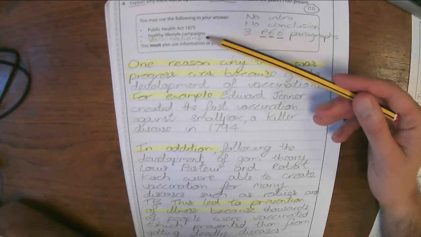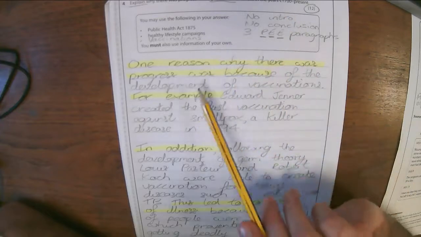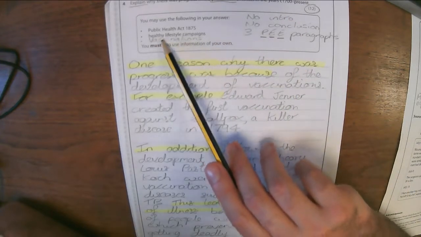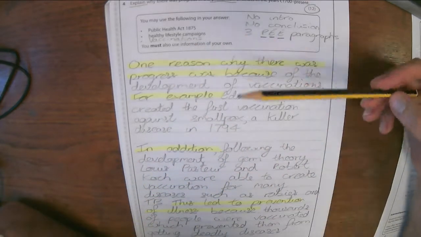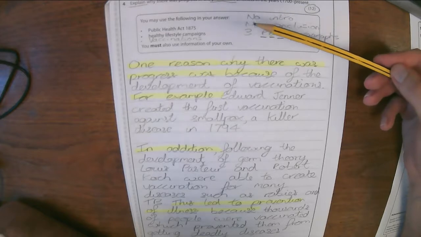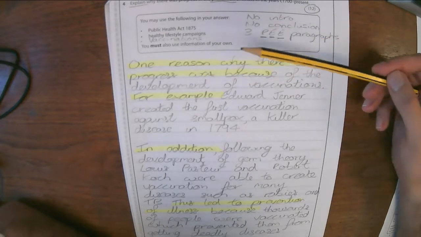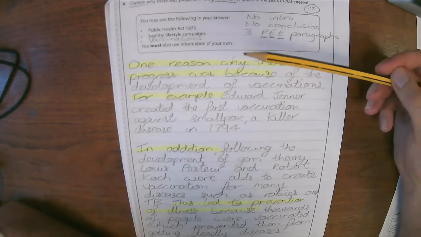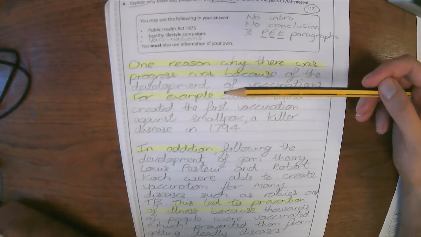And then again, healthy lifestyle campaigns. I'd go, one reason why there was progress in the prevention of illness in the year 1700 to present was because of the promotion of healthy lifestyle campaigns. For example, the government launched many campaigns encouraging people to live healthy lifestyles, such as the 5-a-day campaign or Stoptober, which encouraged people to stop drinking for the month of October.